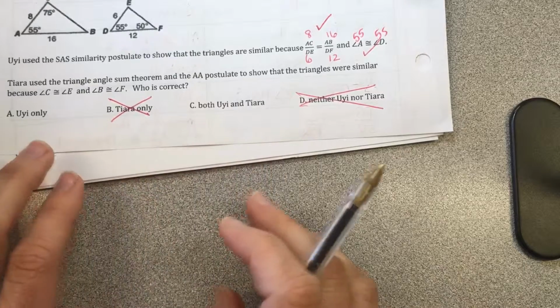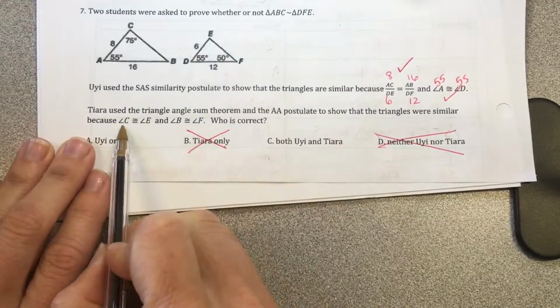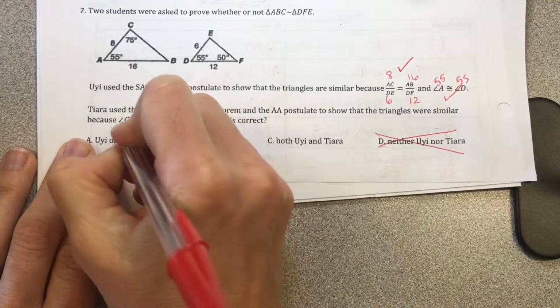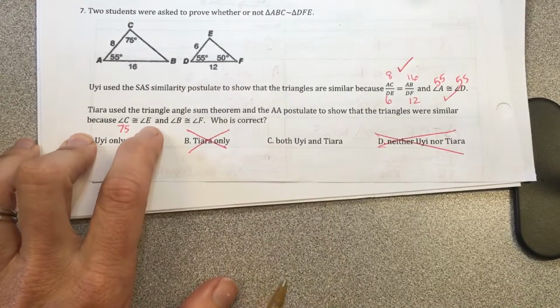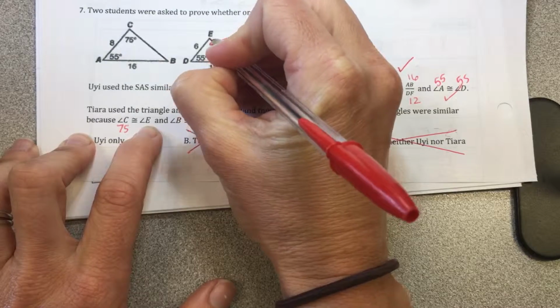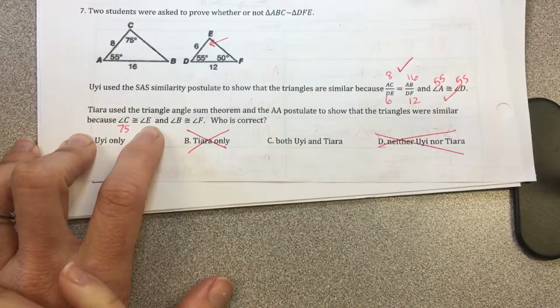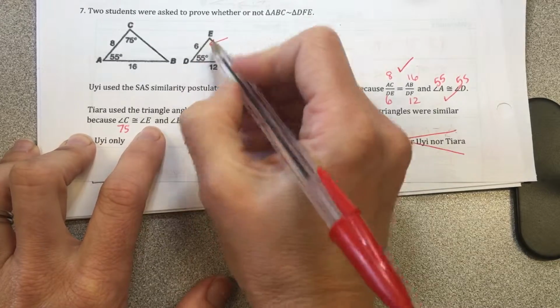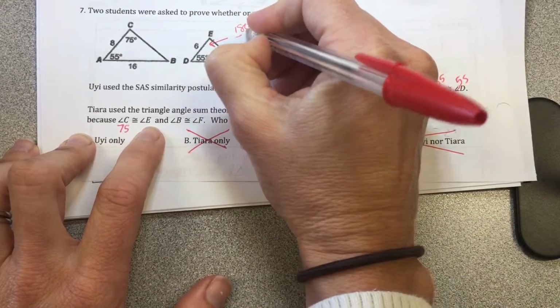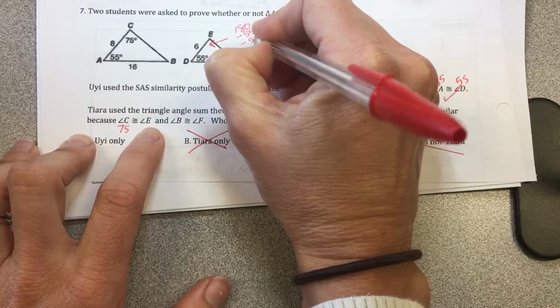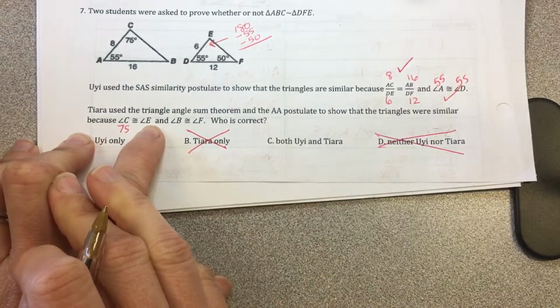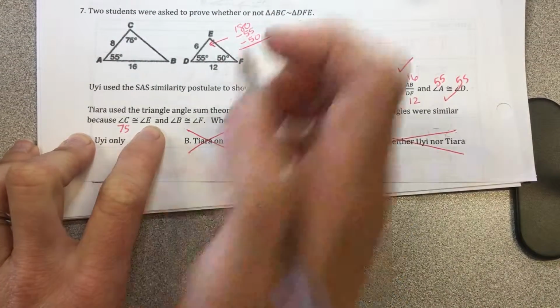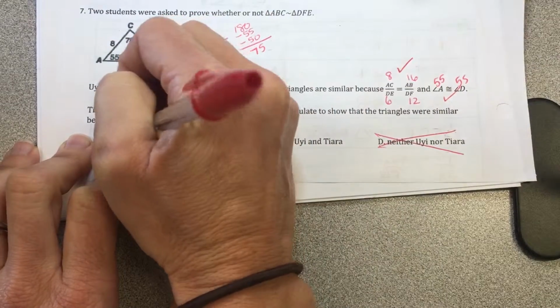All right, now let's check Tiara's work. How much is angle C? Okay, what about E? All right. So they don't give me angle E. However, they add up to 180. So 180 minus 55 minus 50. 75.